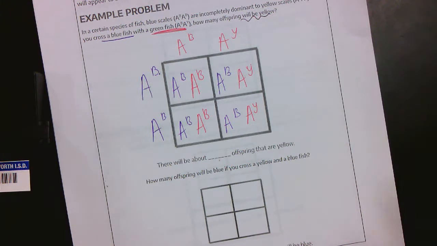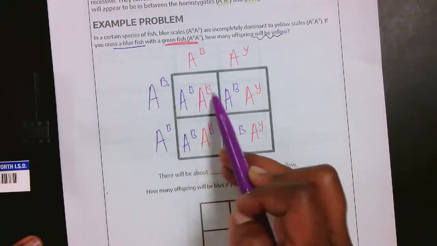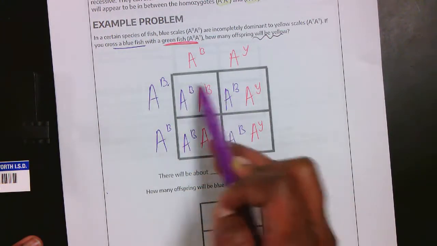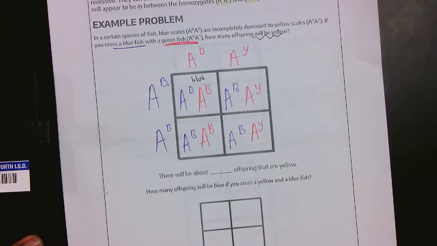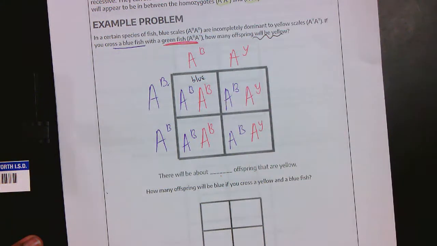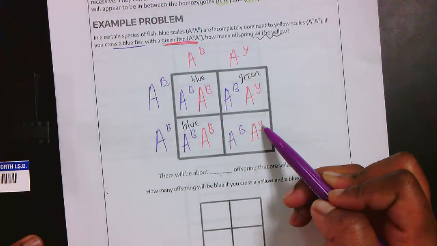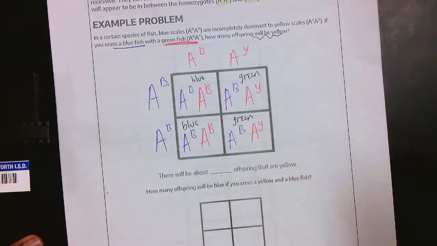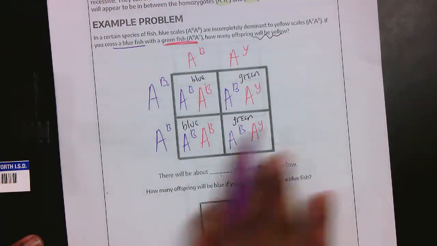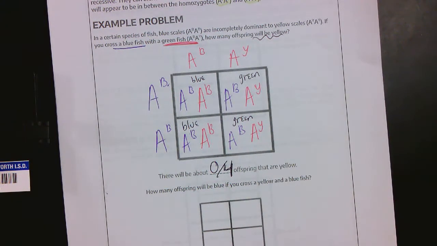Okay, now the problem again is asking us how many offspring will be yellow. So let's see if we have any yellow offspring. This one right here is going to be blue and blue. That makes blue. This offspring right here is blue and yellow. Blue and yellow mix together to make green. So B and B makes blue, and blue and yellow makes green. When the question asks how many offspring will be yellow, there will be 0 out of 4 offspring that are yellow. So 0% will be yellow.